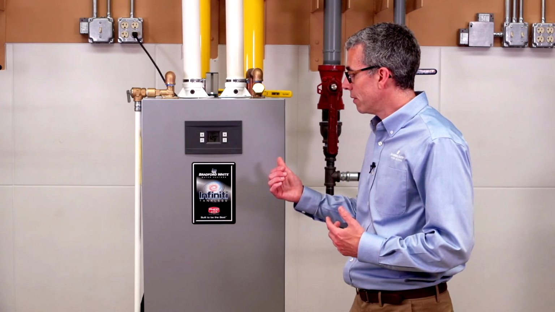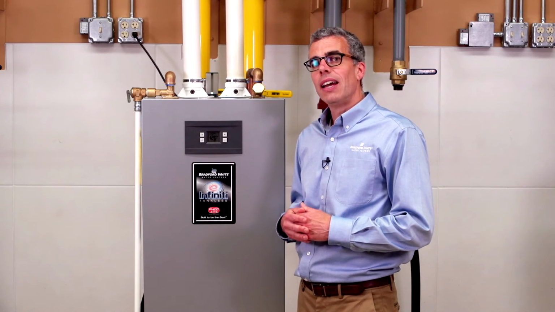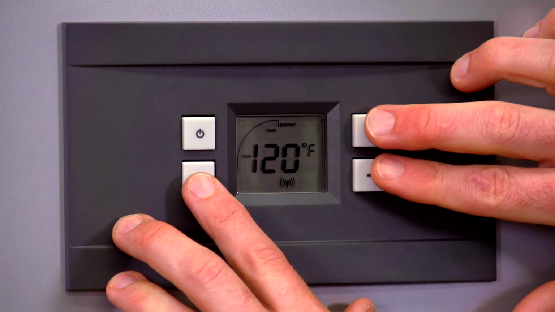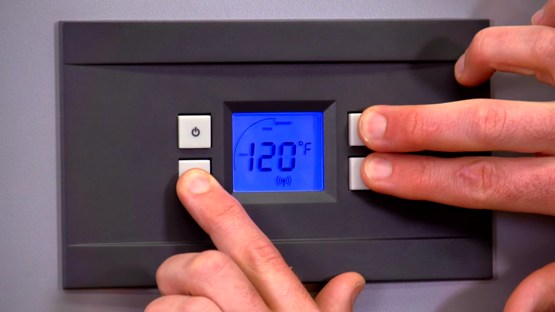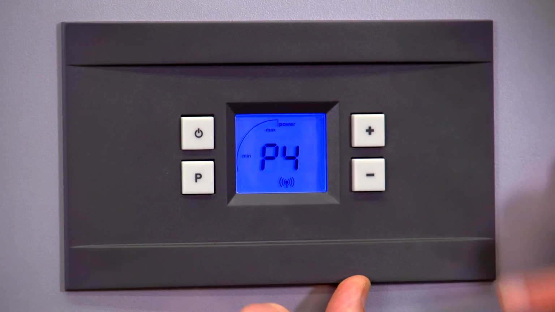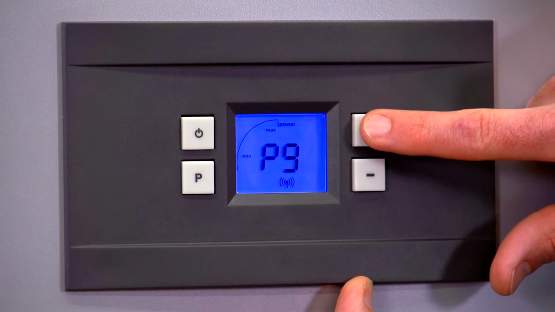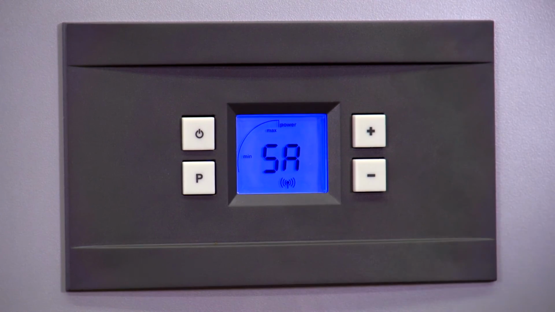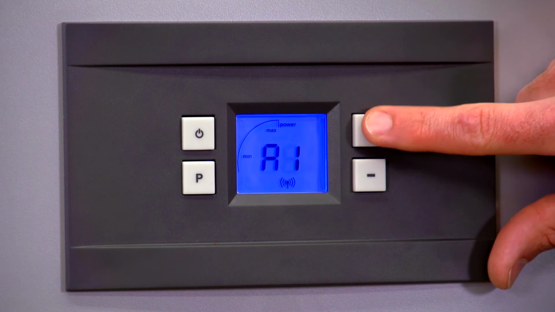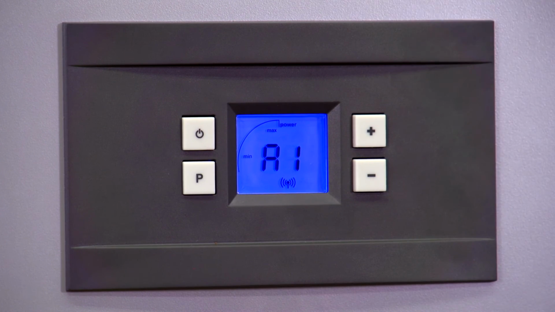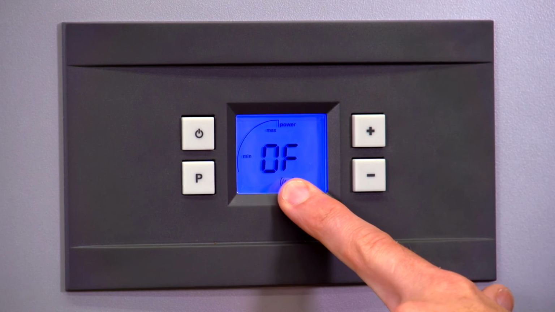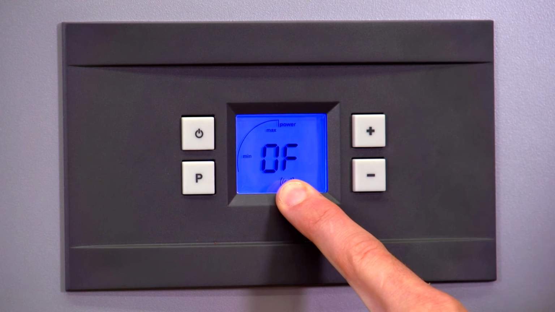On the control panel, we're going to need to go into the SA settings menu. I'm going to push and hold the P, the plus, and the minus button, all three together for 3 seconds. I'm then going to scroll through the menus until I see the letters SA. I'm going to go into the SA submenu. I'm going to go to A1. Within A1, you're going to see OF. That means it's off. So it's currently not controlling a domestic hot water recirc pump.